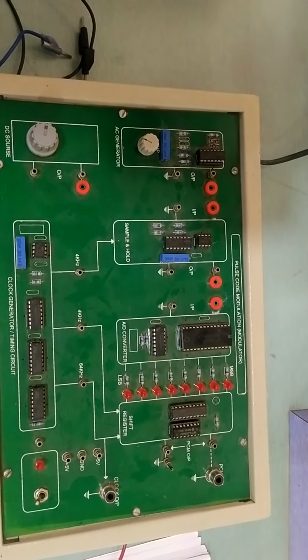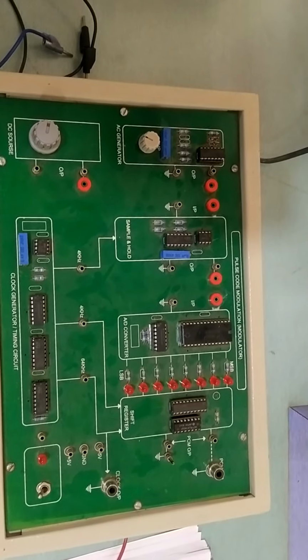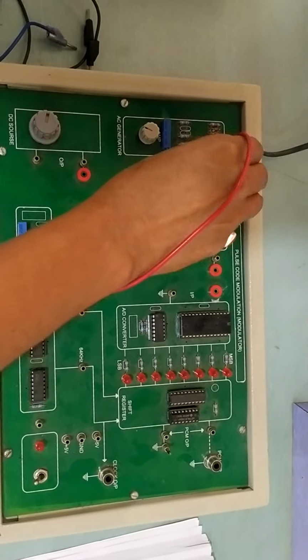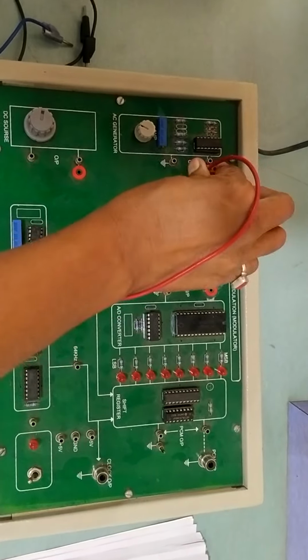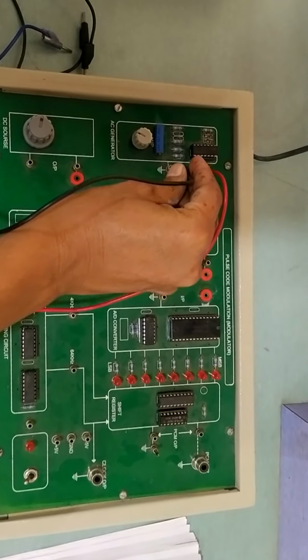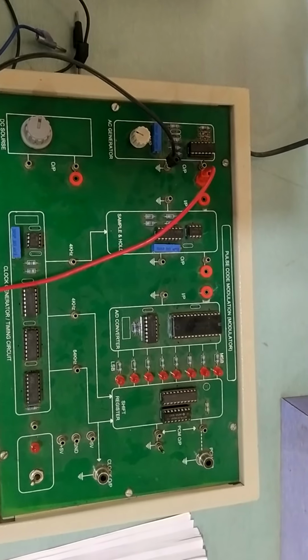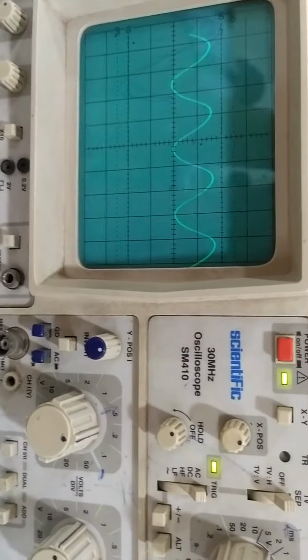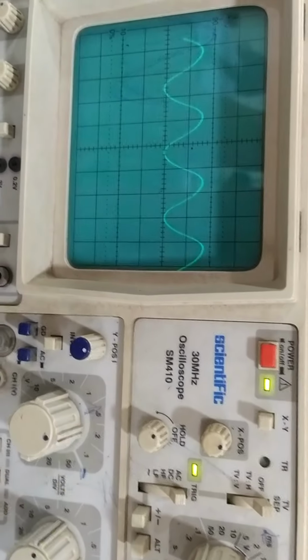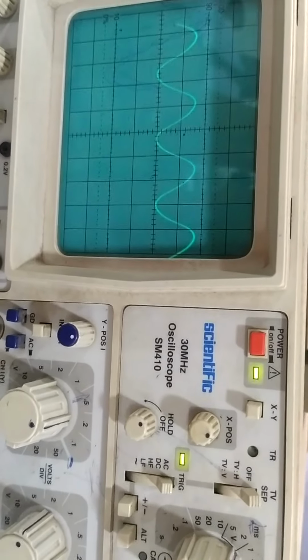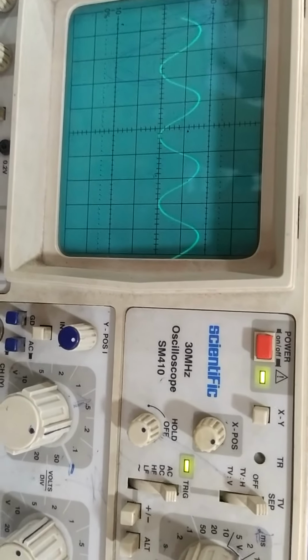Firstly we have to check the analog signal, so we make the connection here, and at this ground, then we will observe this signal on a CRO. Here we have to see this analog signal. This analog signal is applied to the sample and hold circuit.